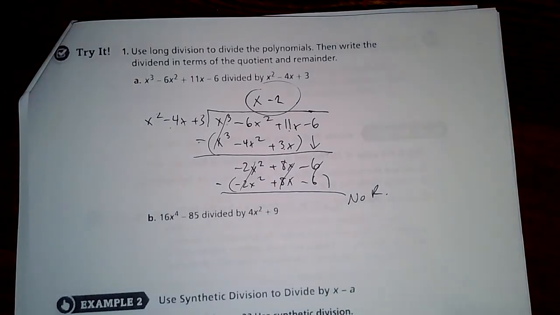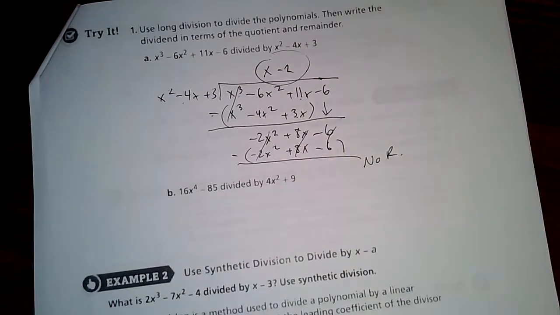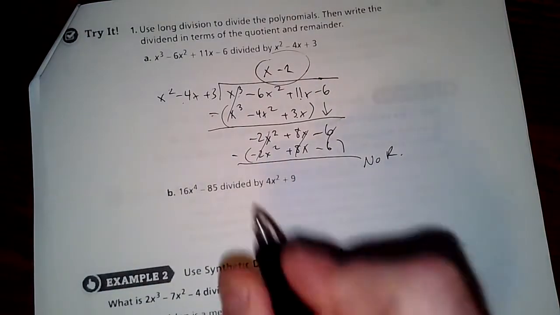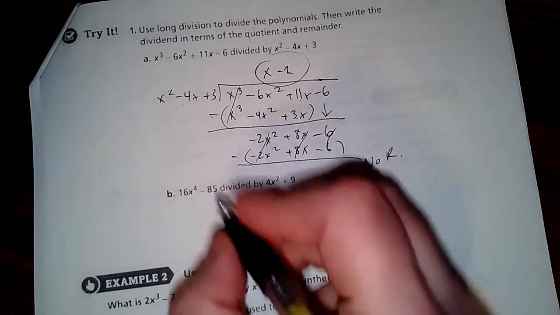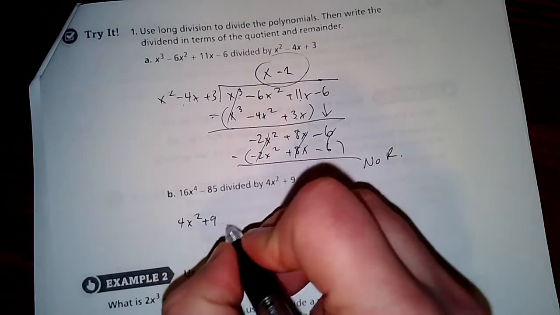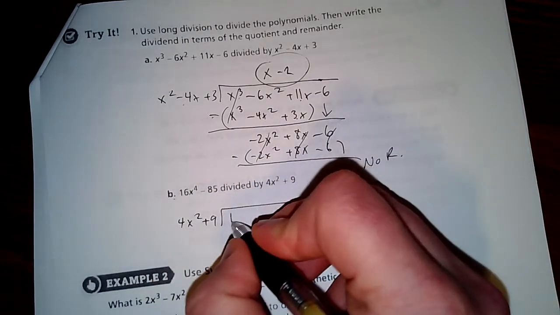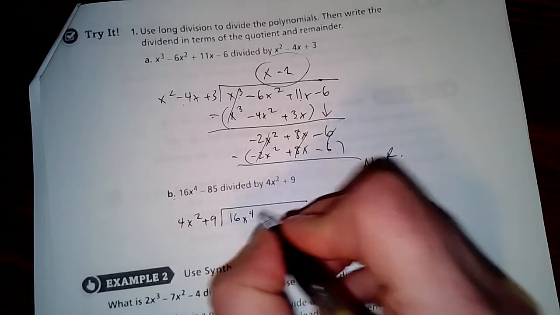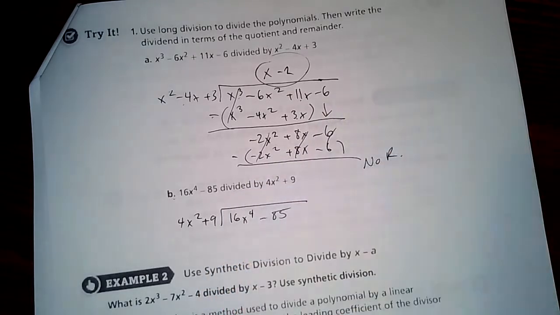We got one last one on here. This one I think is a little bit cute. This is one that I think also works out kind of nicely. Well, sort of nicely, you'll see. So we got our divisor, 4x squared plus 9. We got our dividend, 16x to the 4th minus 85.